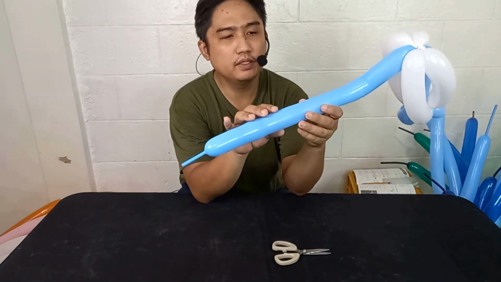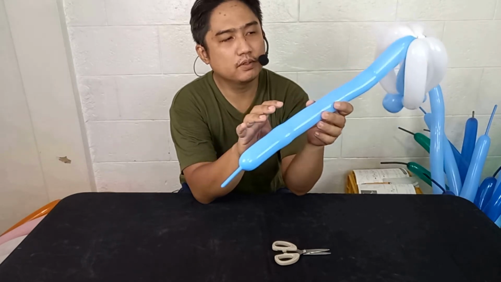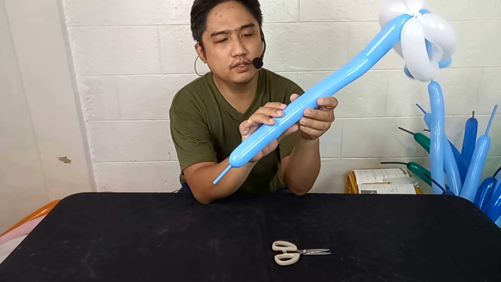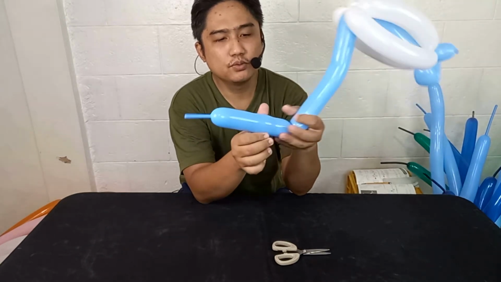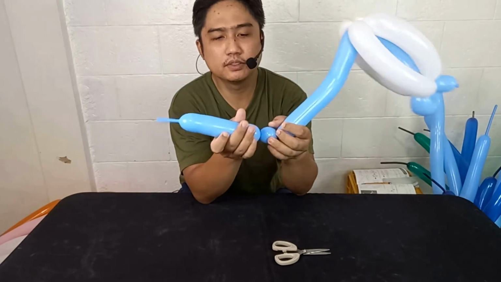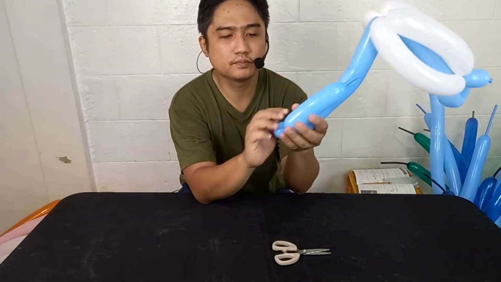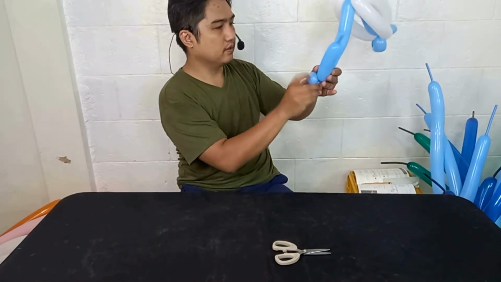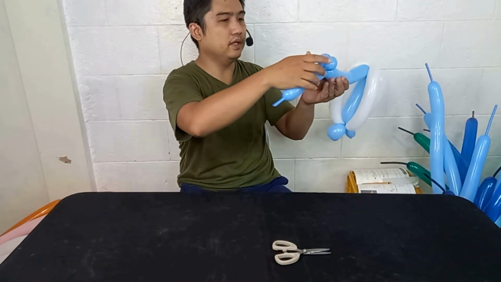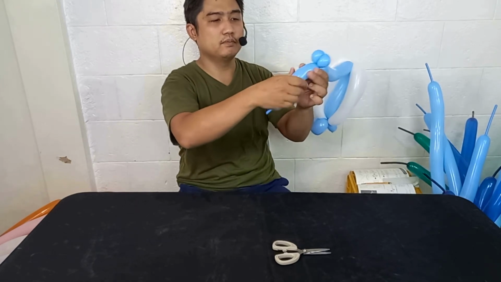Now, we need the head of our condor. For the head, you need to create two 1-inch bubbles like this. So create another one. And we have an instant head and the beak of our condor.